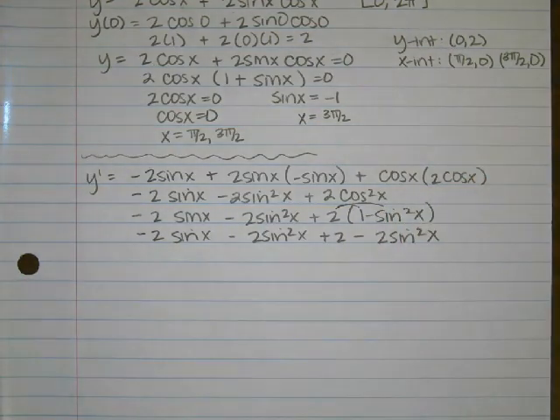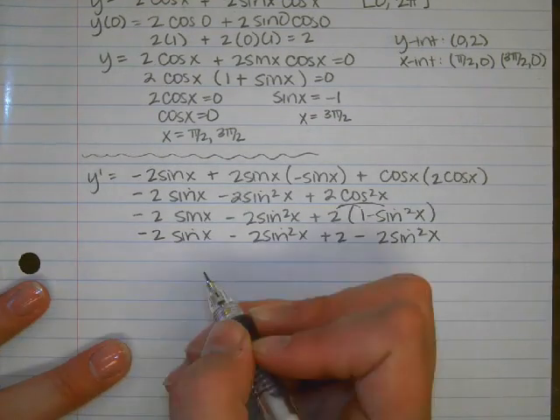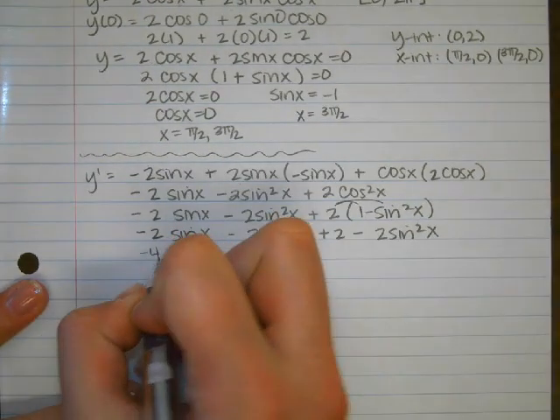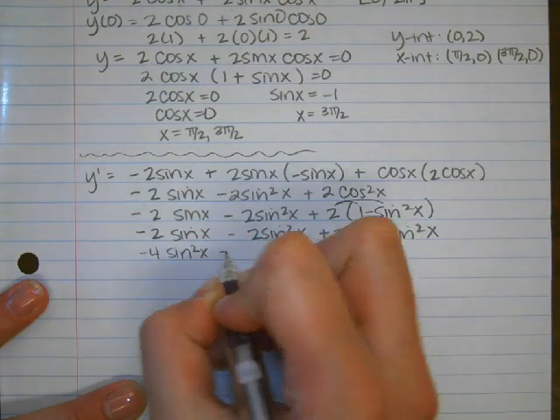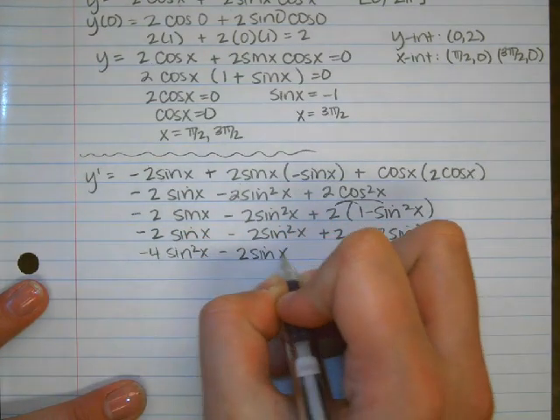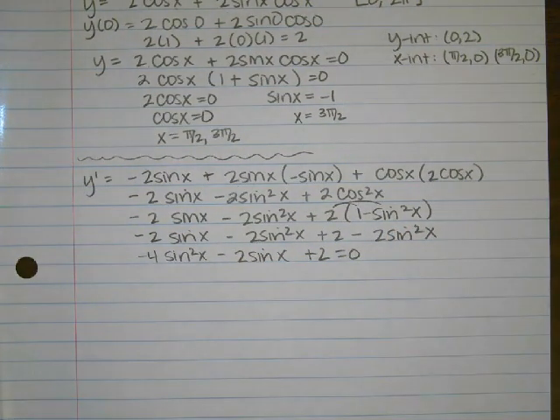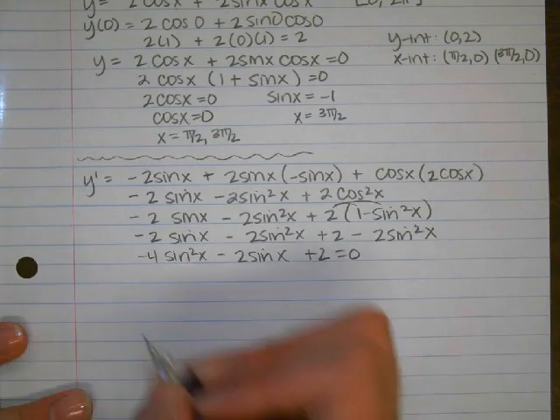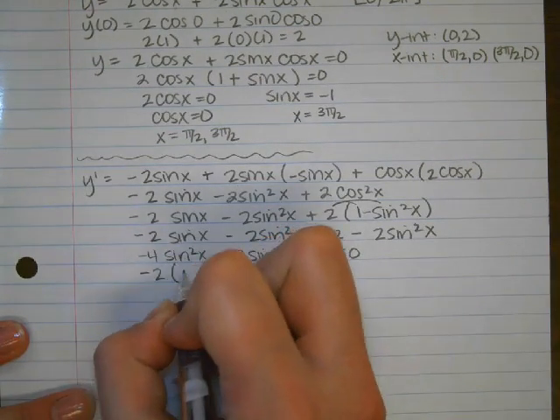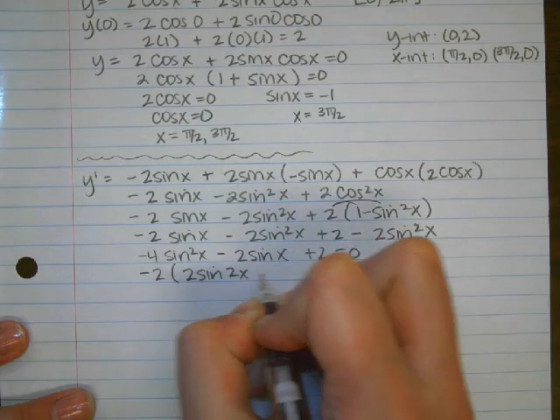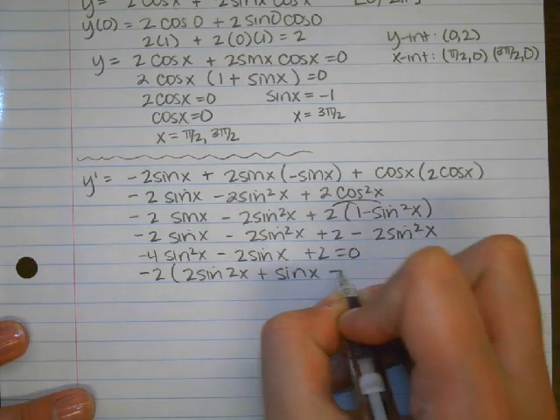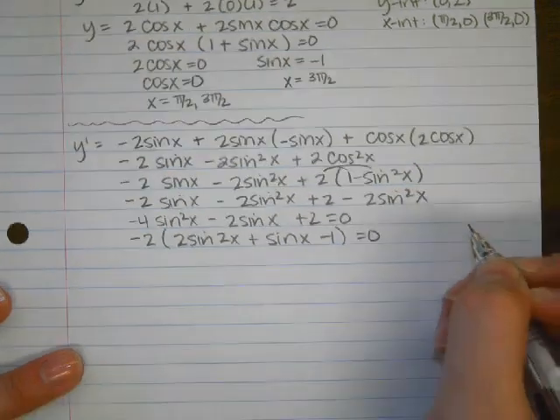And then I'm going to go ahead and combine my like terms and put everything in order. So I have negative 4 sine squared x minus 2 sine x plus 2 equals 0. And so now I'm ready to start solving. I'm going to go ahead and take out a GCF of negative 2. So that leaves me with 2 sine squared x plus sine x minus 1. And I need to factor this.